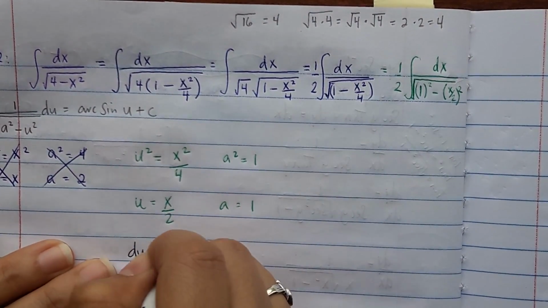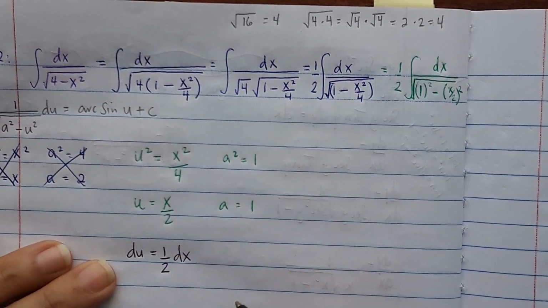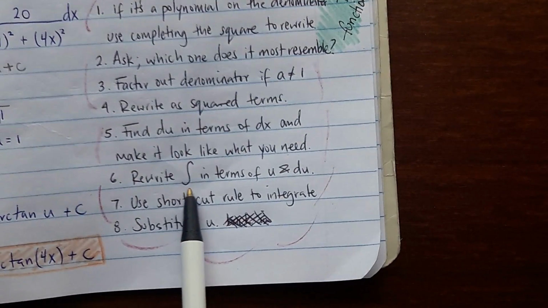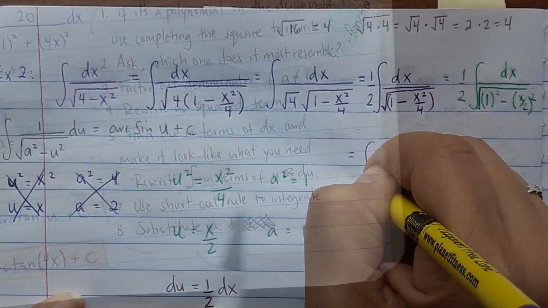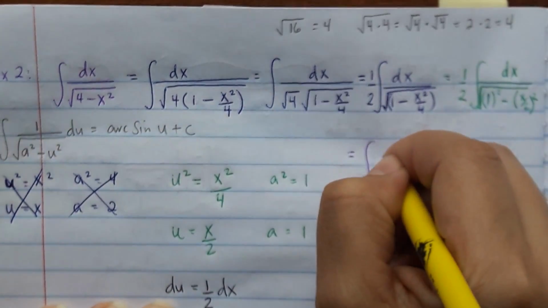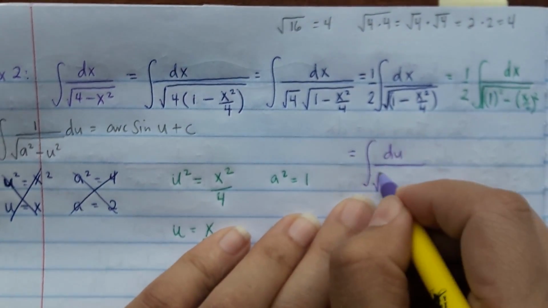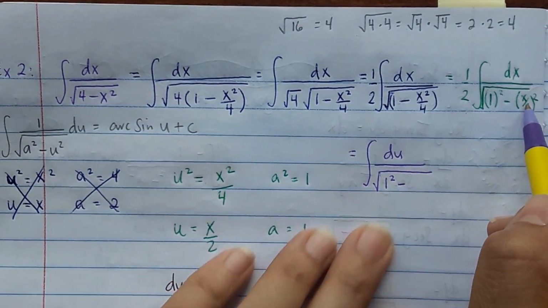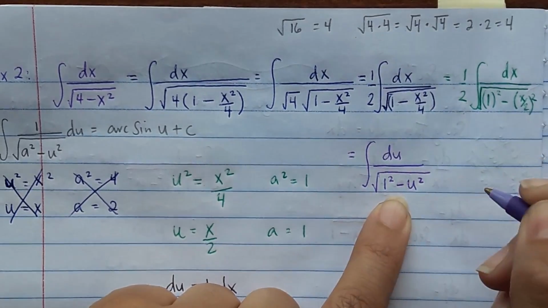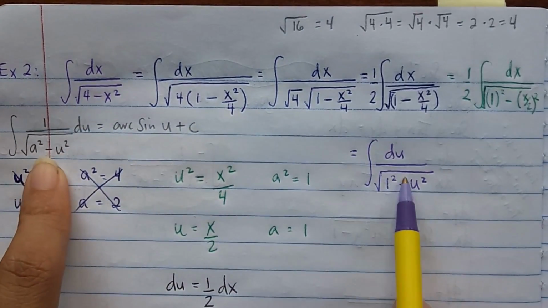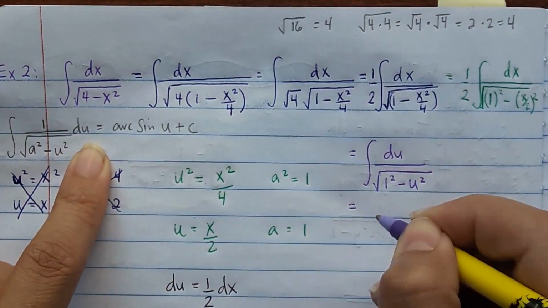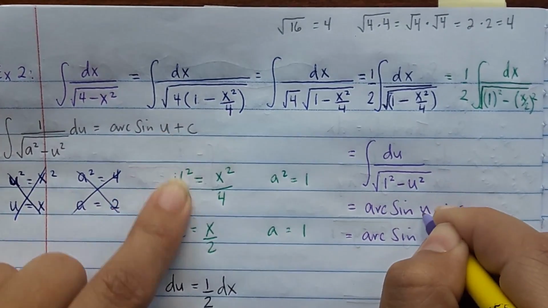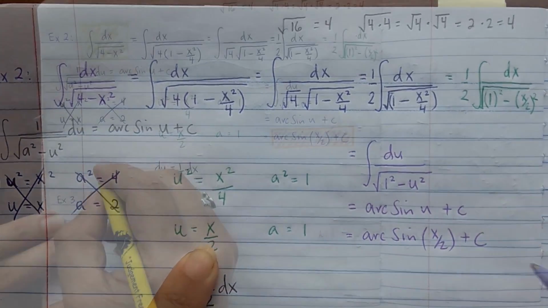So du is equal to 1/2 dx, because x just goes away. And that's what I need, actually. So I've already found out what I need. Rewrite the integral in terms of u and du. So the integral of 1/2 dx is going to be du over the square root of 1 squared, which is 1, minus u squared, because u is x over 2. So that looks exactly like that. Now we can say that the integral of that is arc sine u plus c, and u is equal to x over 2, plus c.